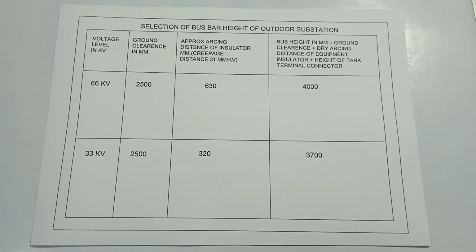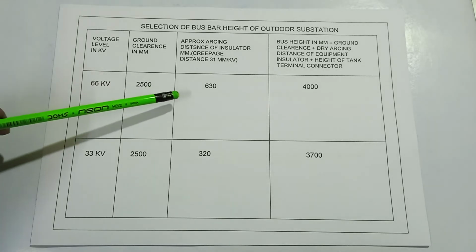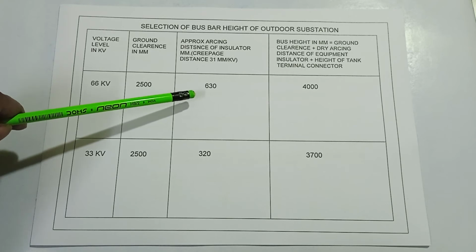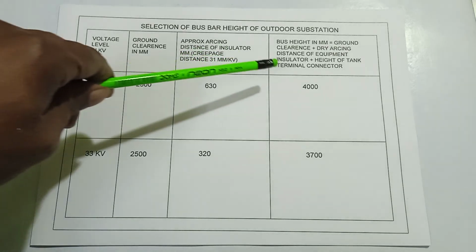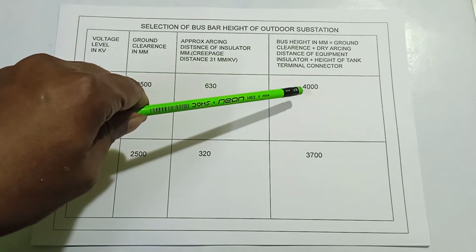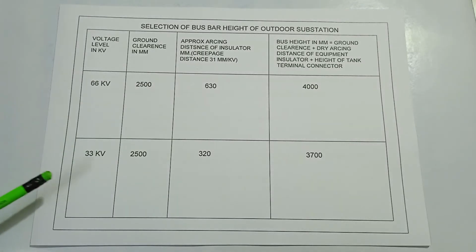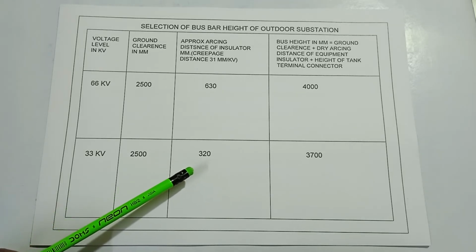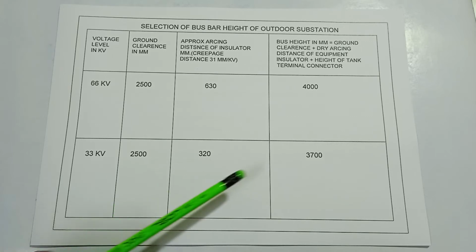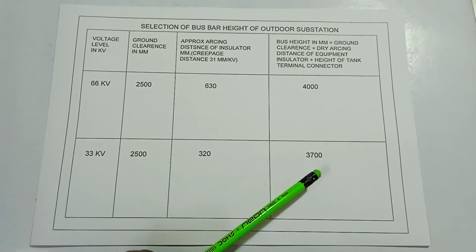Here is selection of busbar height of outdoor system again for 66 kV. Ground clearance 2500 mm. Approximate arcing distance of insulator is 630 mm. And here is the bus height 4000 mm. And here for 33 kV, 2500 mm again. Approximate arcing distance of insulator 320 mm, and the bus height is 3700 mm. Okay, next.